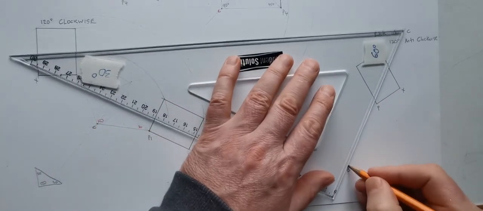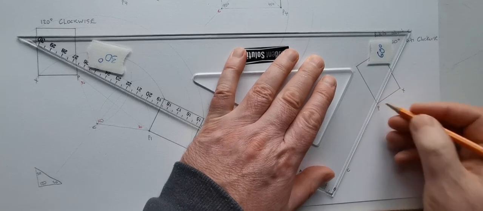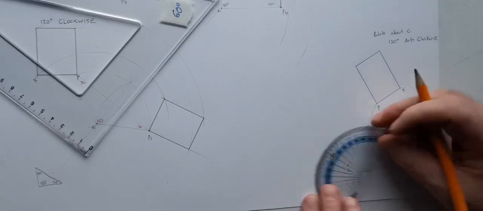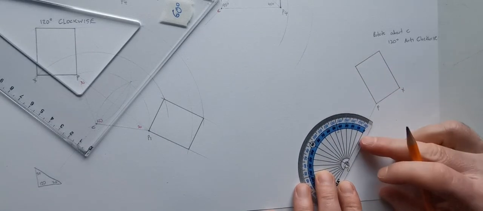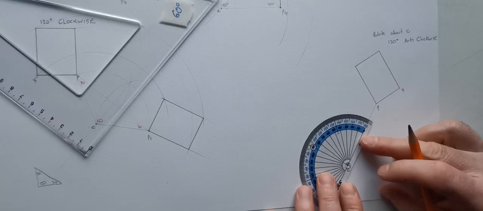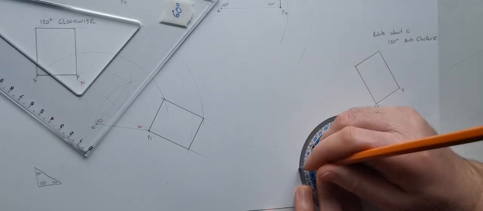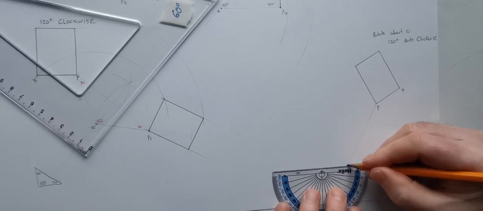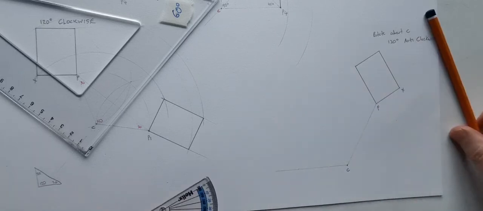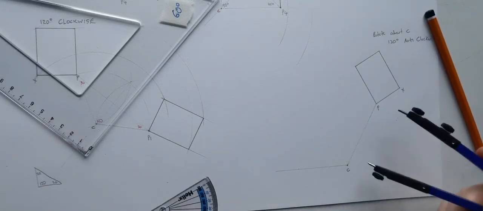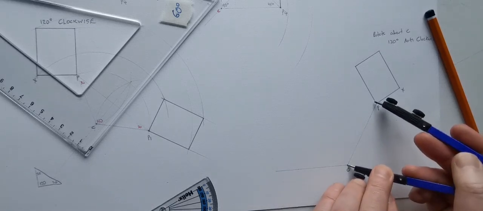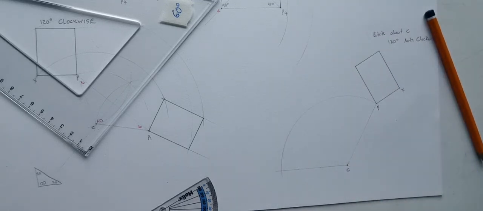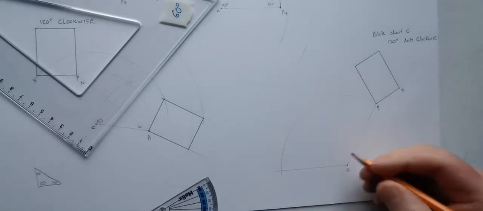So I'm going to be joining P to there. I know the angle at the center is going to be 120. So I'm going to step off that angle 120 at the center. So that's 120. And I'm going to swing this arc, so I'll rotate this 120.